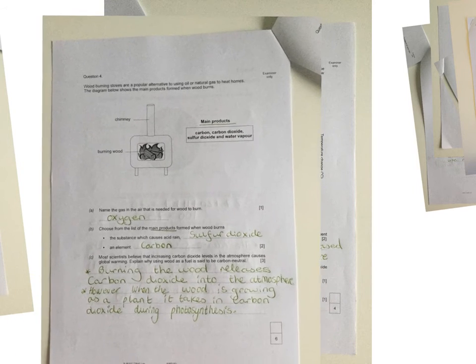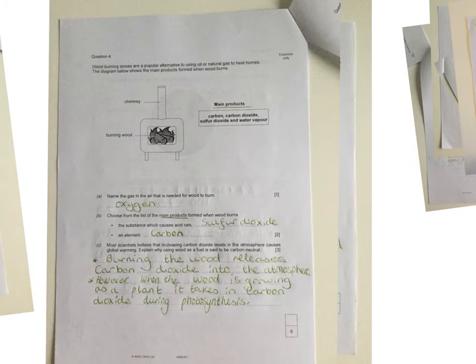Question number 4 is looking at burning, so combustion. Combustion is a large source of greenhouse gases, especially CO2. And the diagram shows what happens when wood burns. Name the gas in the air that is needed for wood to burn. Oxygen, part of the fire triangle. You need oxygen for a fire to start.